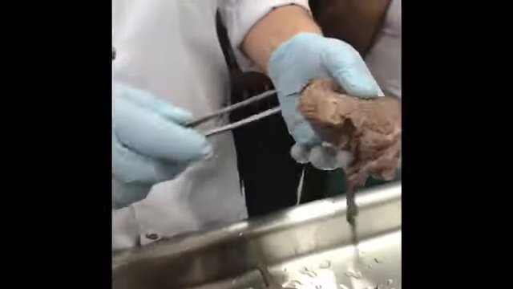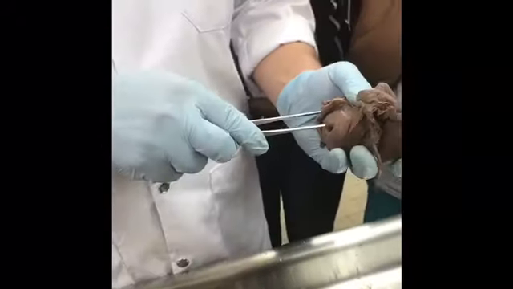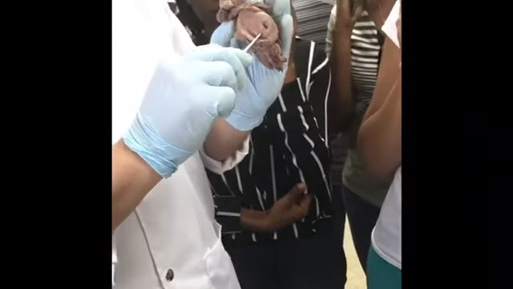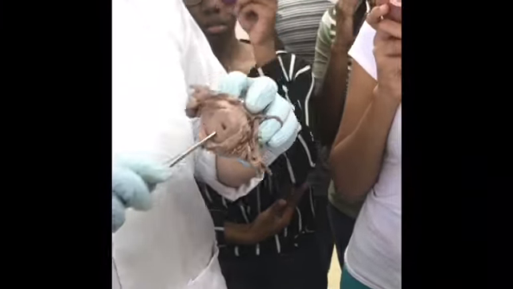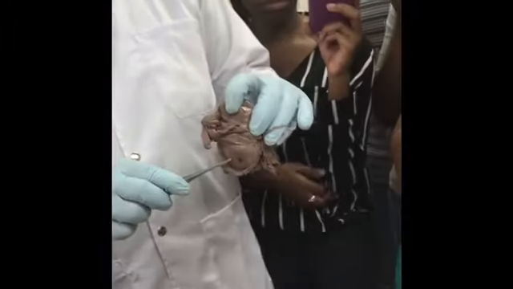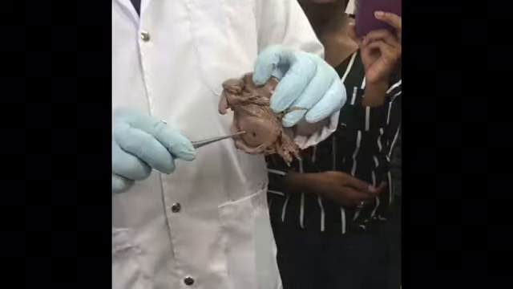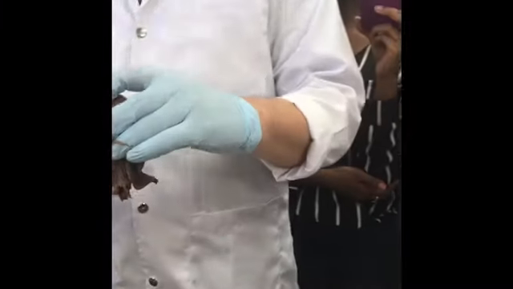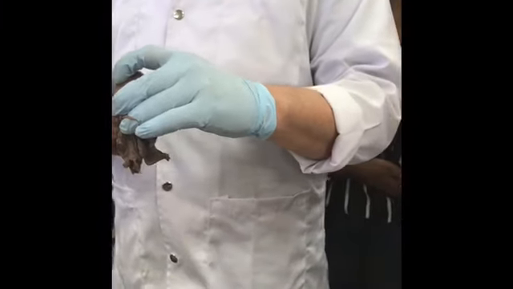Okay, so what is this? If I put a pin here, what is this? Be specific. The intravaginal cervix.